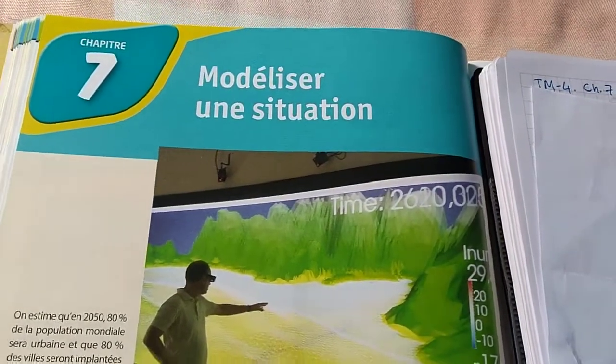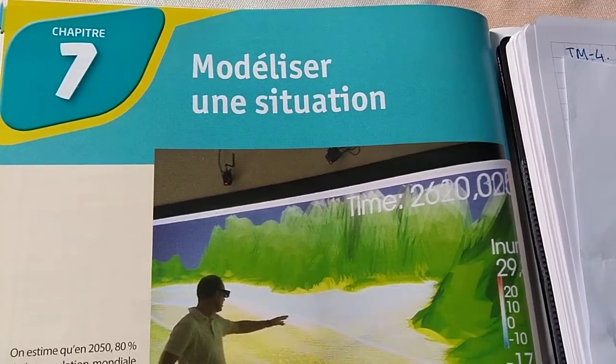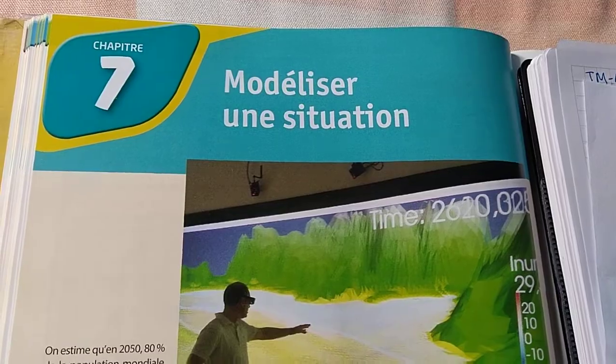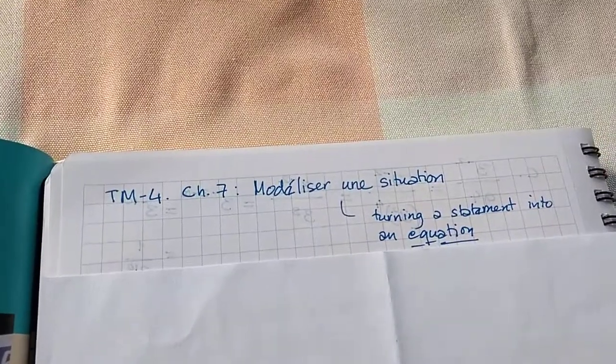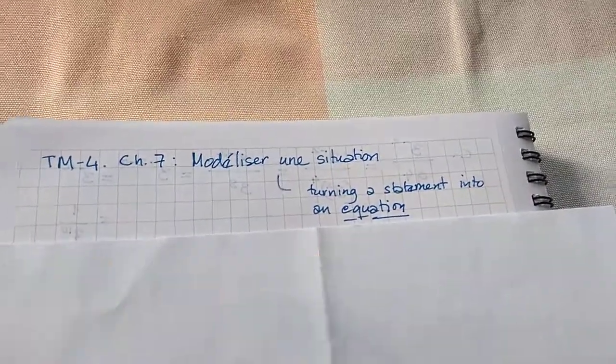Bonjour. So today we start on the final chapter that we will do from this book. This is chapitre 7, Modéliser une situation. So this chapter simply deals with turning statements into equations and solving them. What do we mean by that? Turning a statement into an equation.